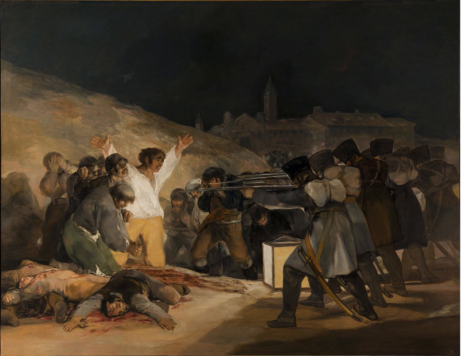He also explored it in The Third of May, another famous work of his, where you can see the destruction and aftermath that happens when governments turn on their own people.